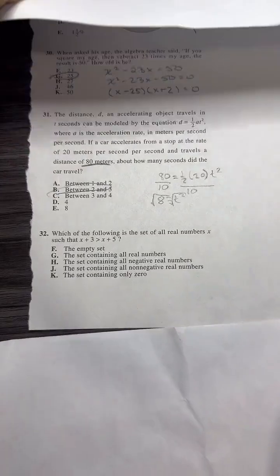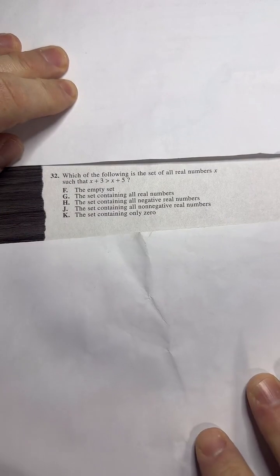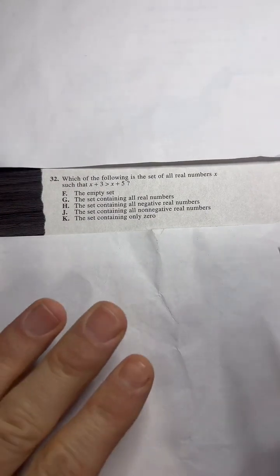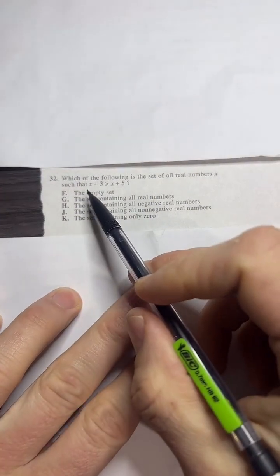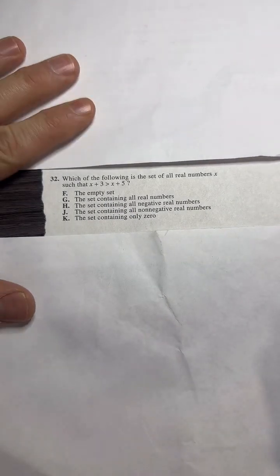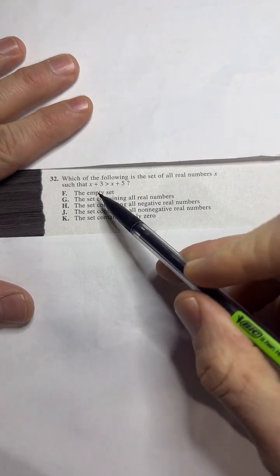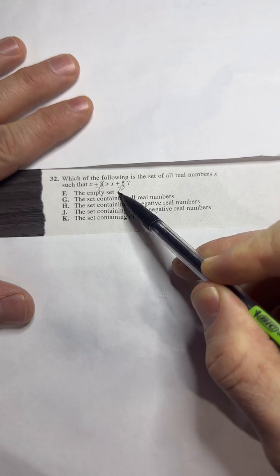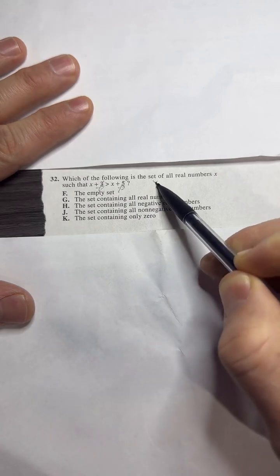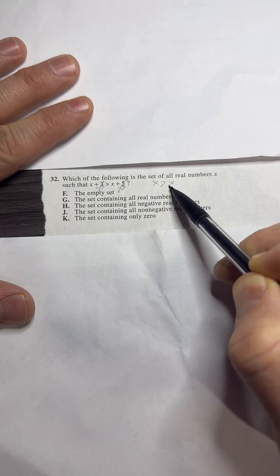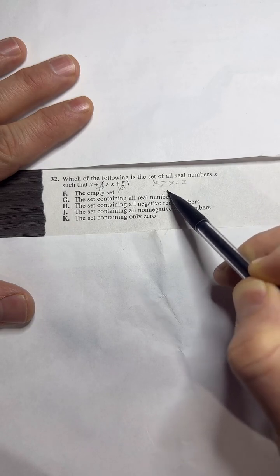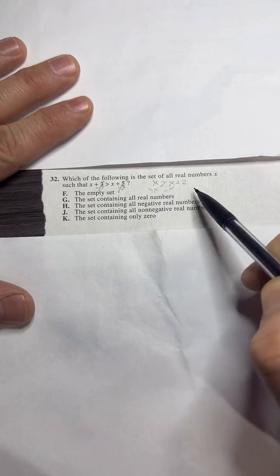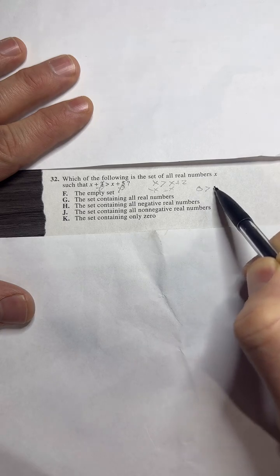All right, let's take a look at this last one on this page. Which of the following is the set of all real numbers x such that x plus 3 is greater than x plus 5? For this one, if I subtract the 3, I get x is greater than x plus 2. And if I take away the x, I get 0 is greater than 2.